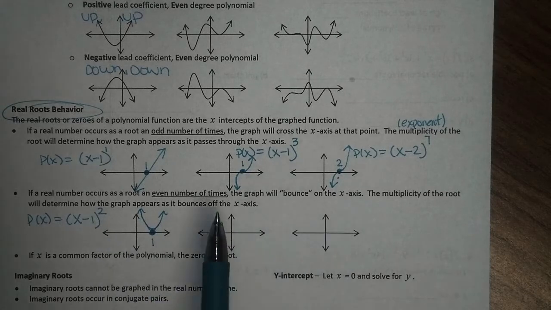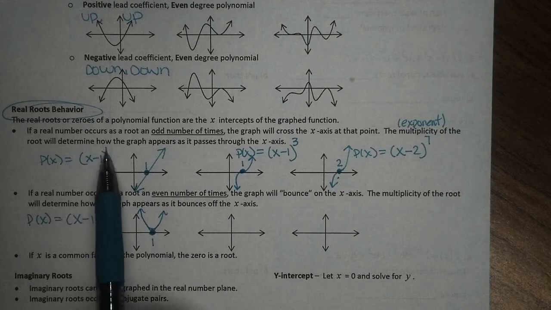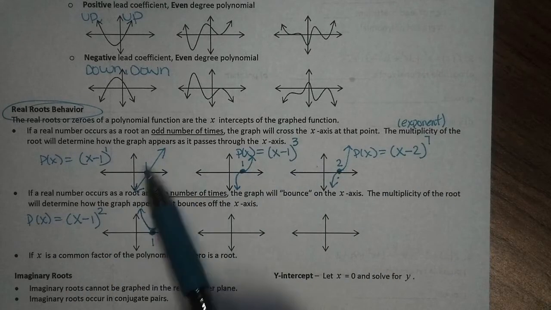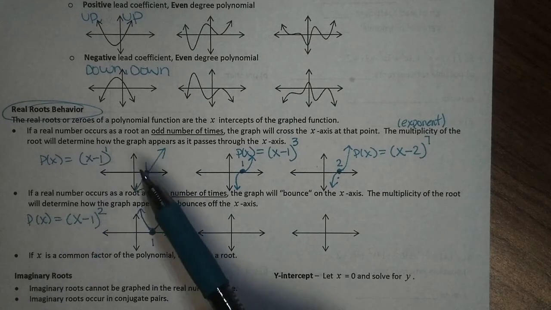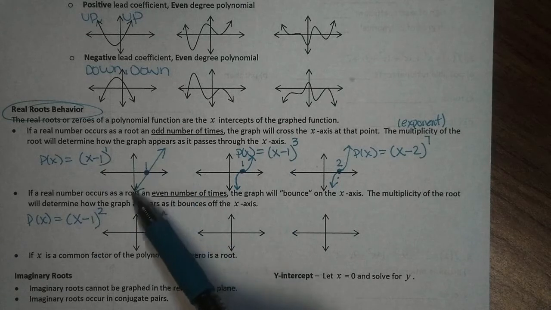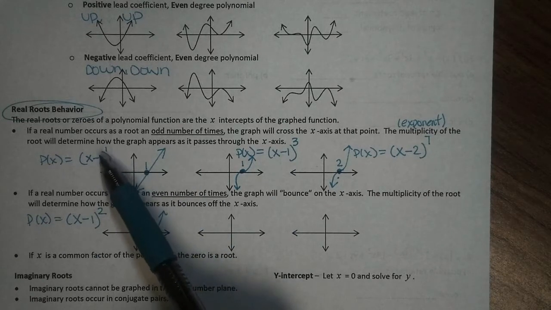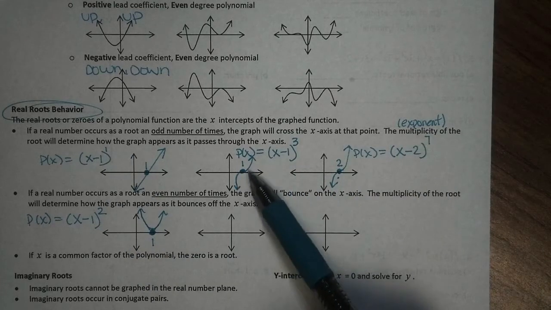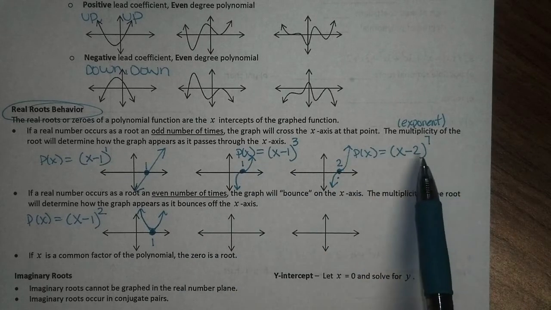Okay, let me just review really quick. So like I told you, when the root has an odd power, like 1, 3, 5, 7, your graph will cross the x-axis. If the power is just to the first power, the graph will cross straight through like a line. But if the power is anything else odd that's more than 1, like 3, 5, 7, 9, 11, your graph is going to cross like a cubic. So make sure you know that.